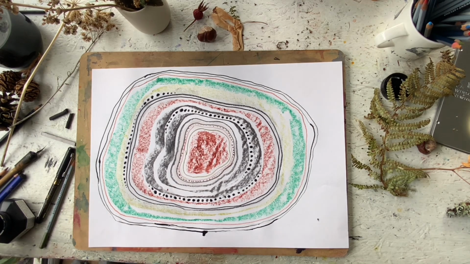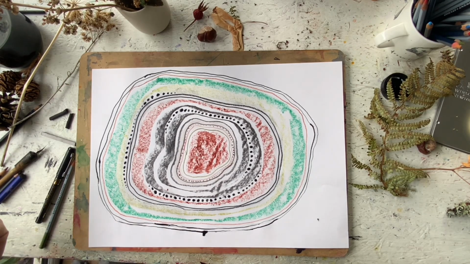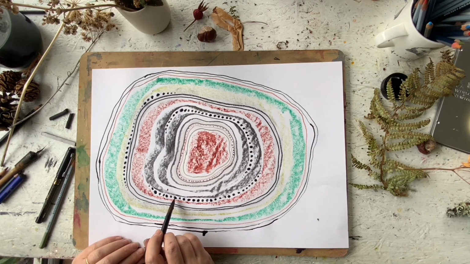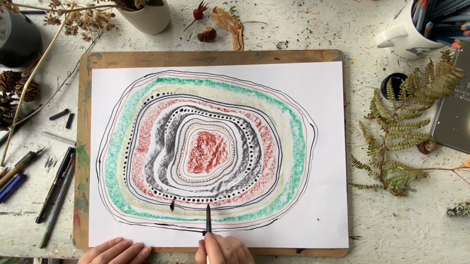Now, I did also like those shapes that I made with the brush when I was exploring the star idea. So I think I'm actually going to have a go at making some of those shapes using this ink.